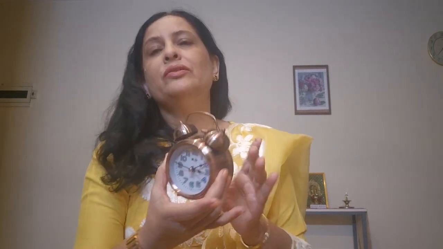It is 3 o'clock. Now suppose the clock shows 3:10, right? So it will be es ist 10 Minuten nach 3, meaning it is 10 minutes past 3.